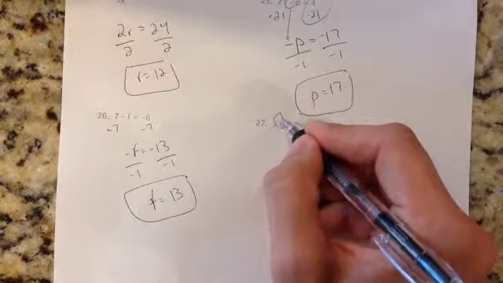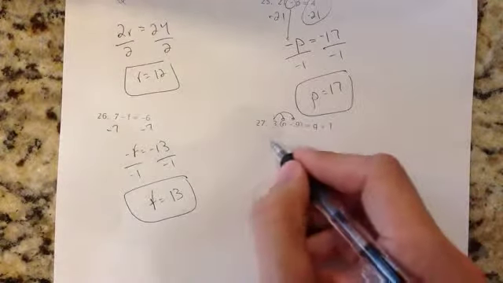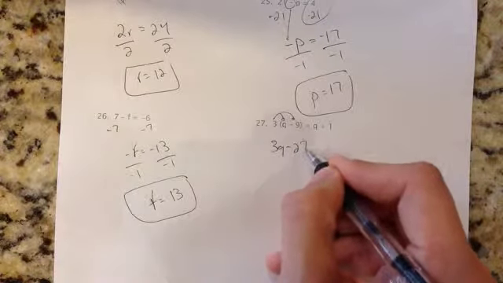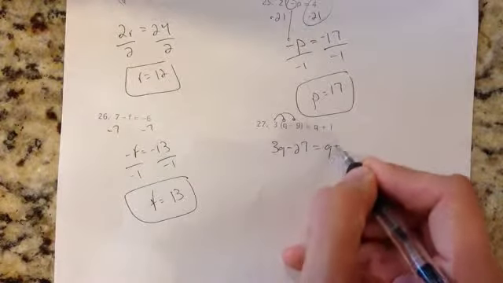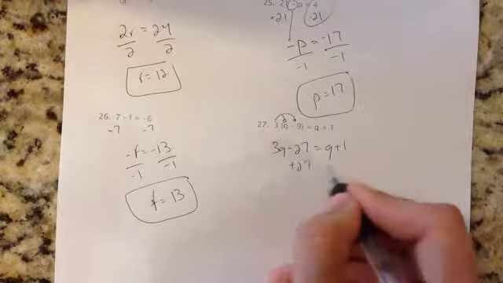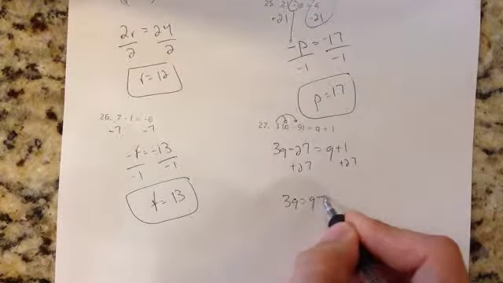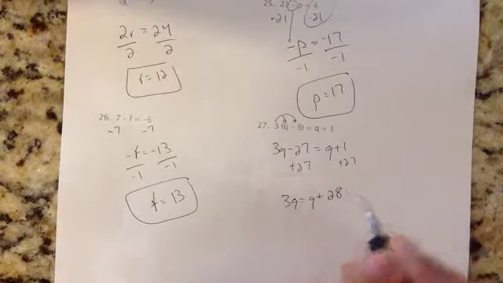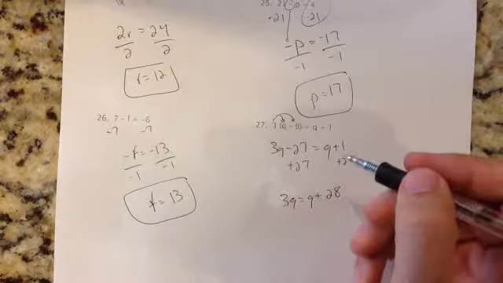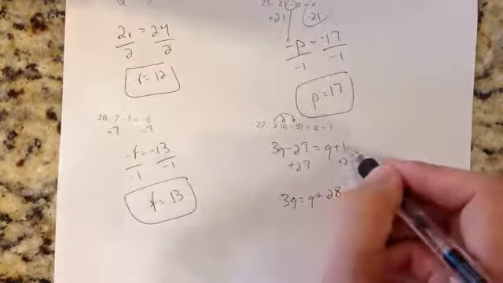Last one. Take the 3. Distribute the 3. 3q minus 27. This side stays the same. Add that 27 to both sides. I'll get 3q is equal to q plus 28. And you may ask, Coach, I apologize, Mr. Murdoch, why did you do that? Why did you move the 27 over?